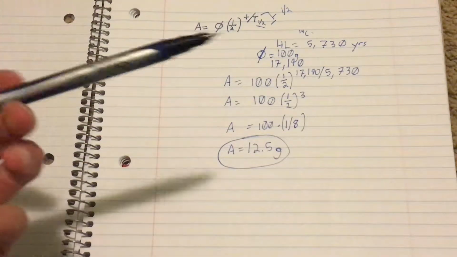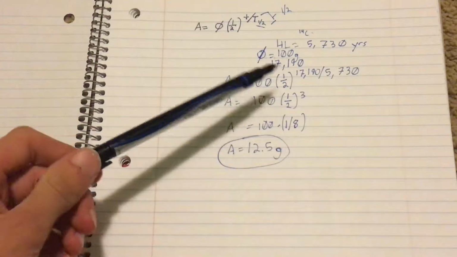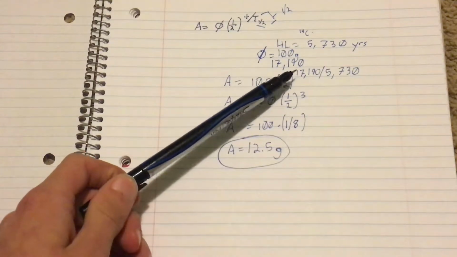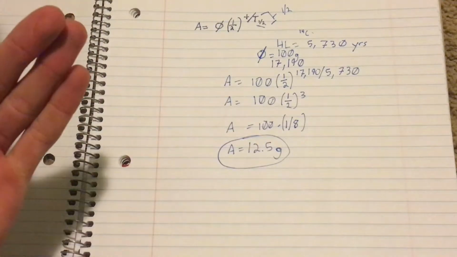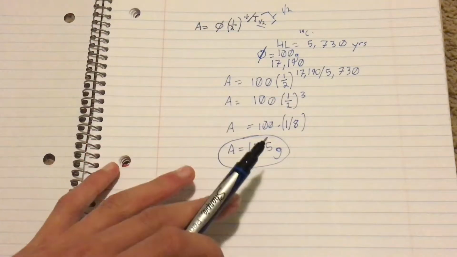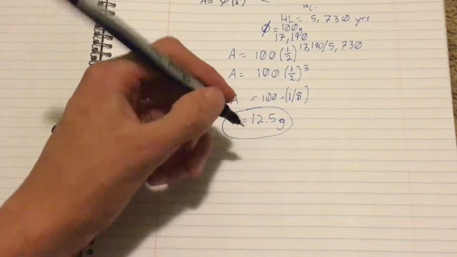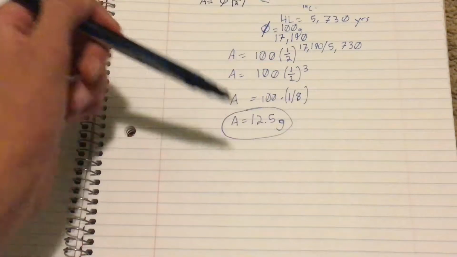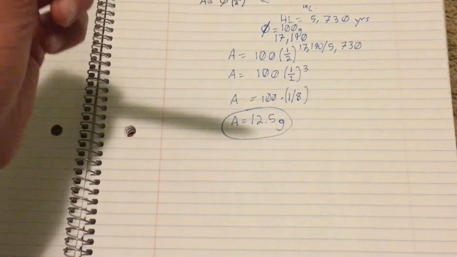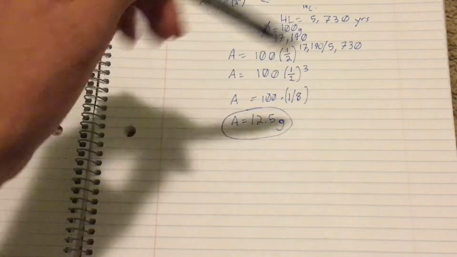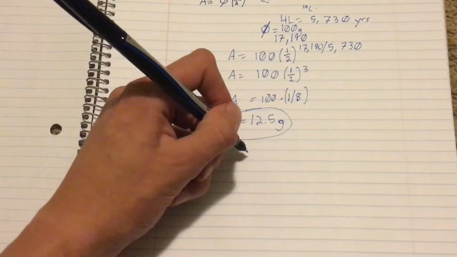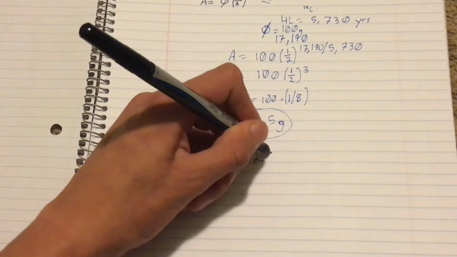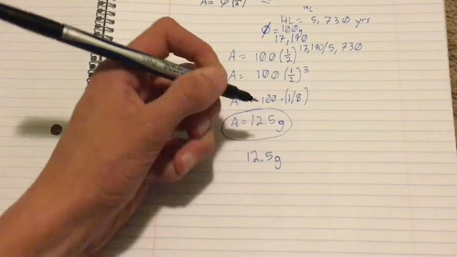Alright, well, chances are you're not going to be able to know how many years have gone by. Well, let's figure that out. So, we're going to use actually the same variables, but we're going to solve it a different way. We're going to know a different thing, alright? We're going to know the amount remaining, which is 12.5 grams.